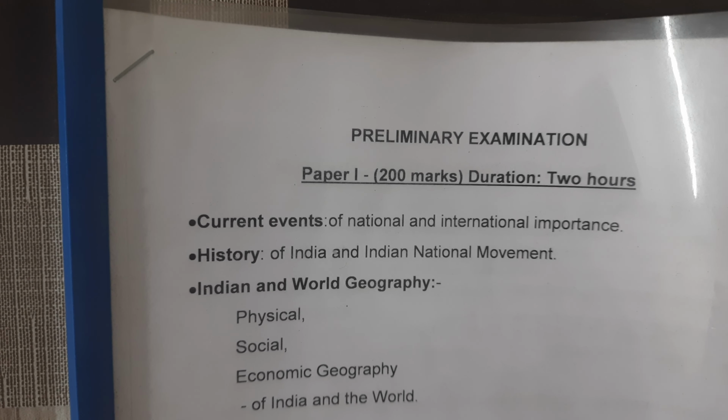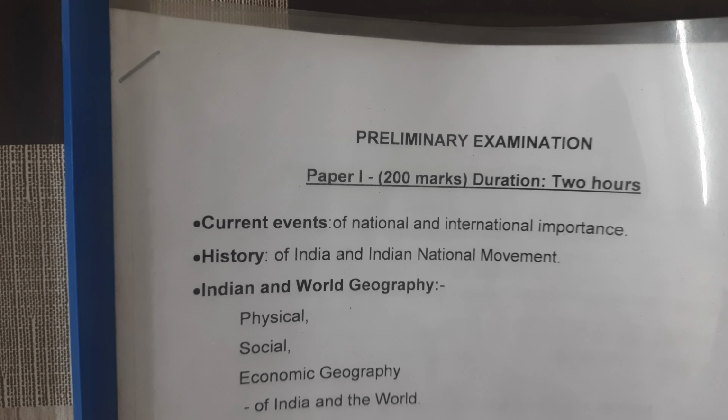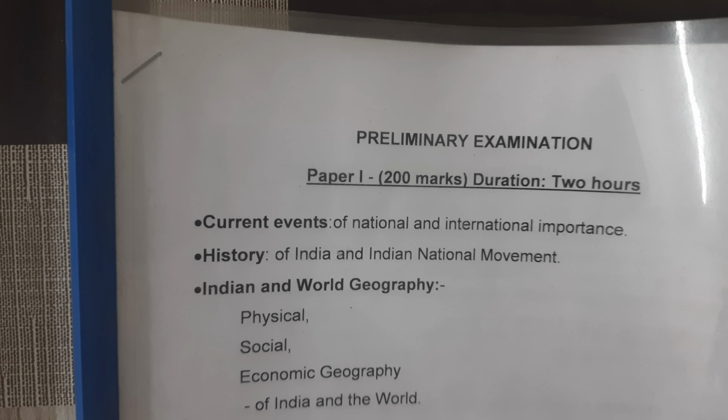So these are the categorizations for mains. Then after the mains stage there will be an interview. The candidates who have qualified mains will appear for the interview, and once you clear the interview, based on your merit, you will be allotted different services. So this is a brief regarding the examination.